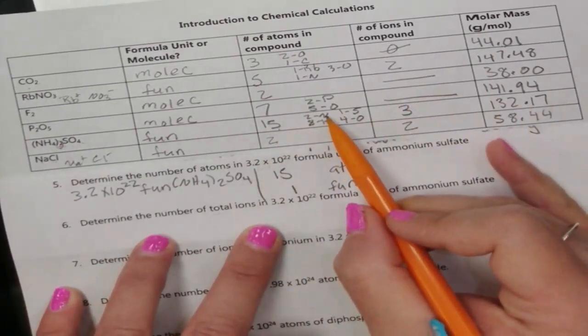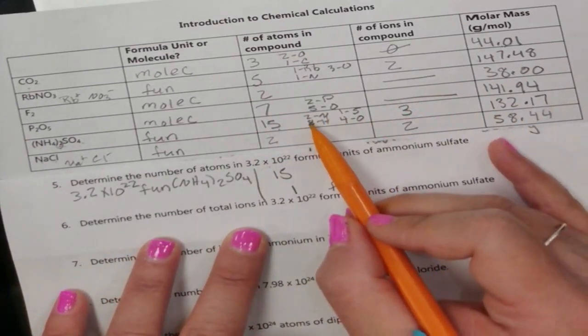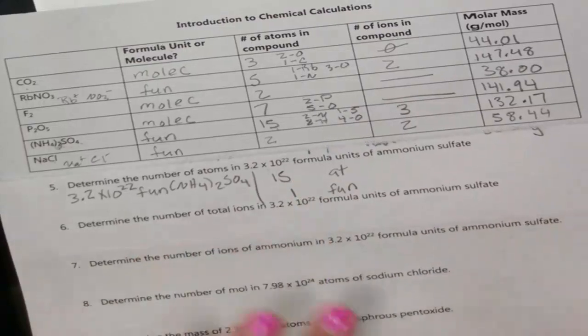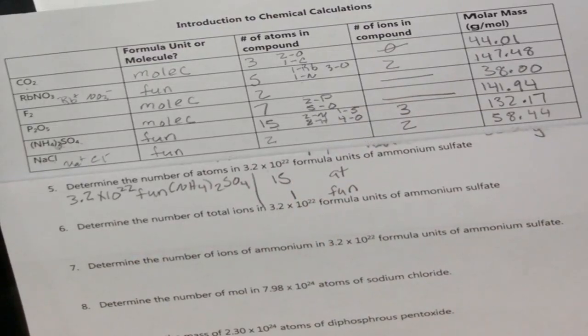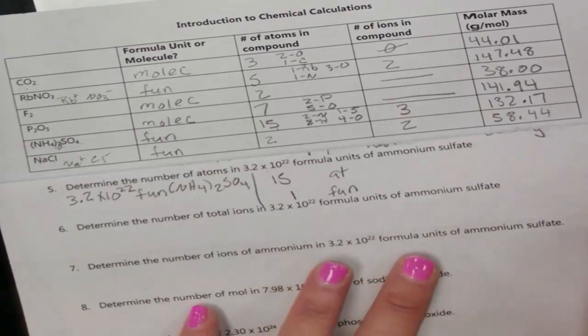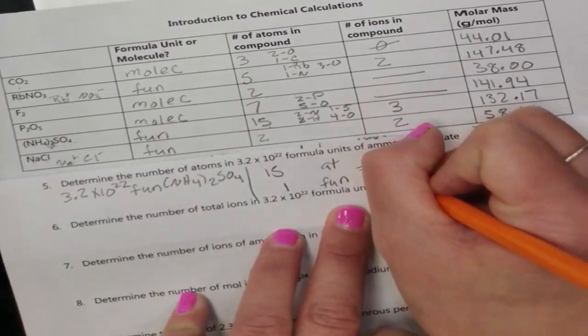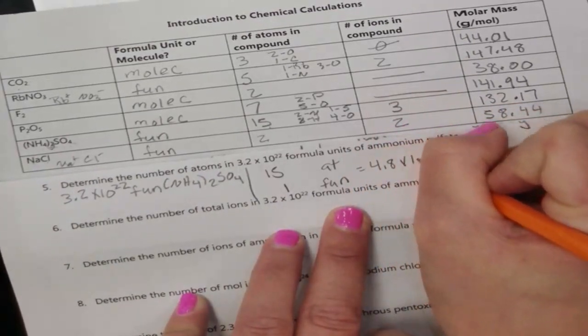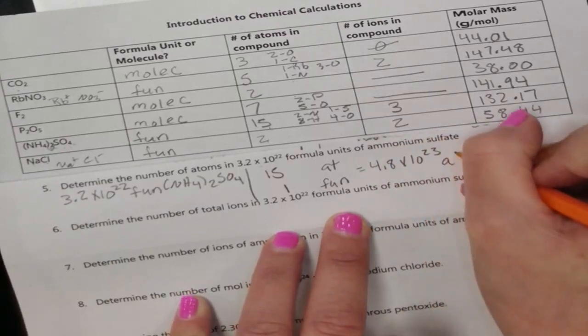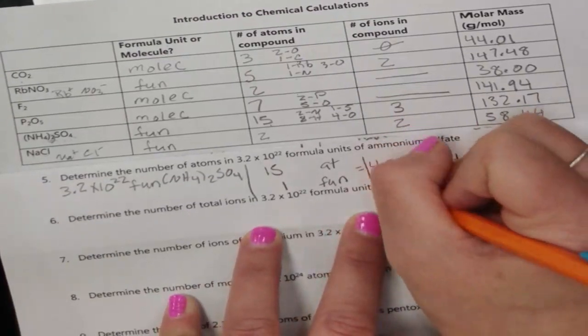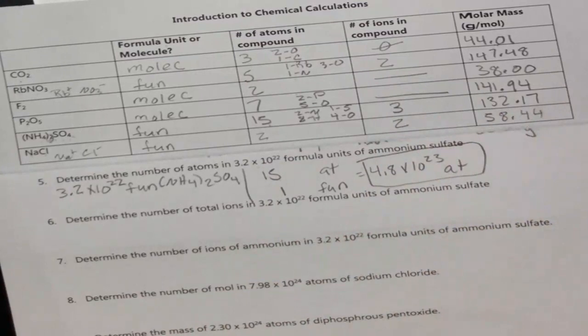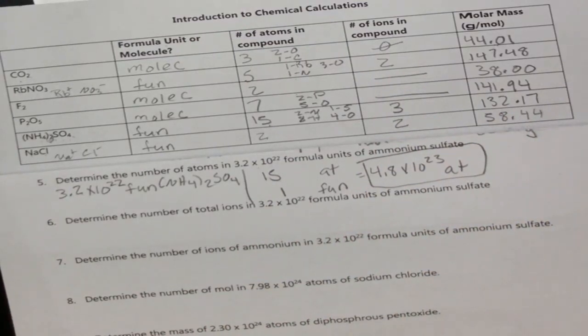I could have asked you how many atoms of nitrogen. In that case, you would have put a 2 here. Okay, so it really just depends on what you're asking for. When I plug this in, I find a value of 4.8 times 10 to the 23rd atoms. So what I would like for you to do is pause this video, try these remaining 4 problems, then come back and check your work.